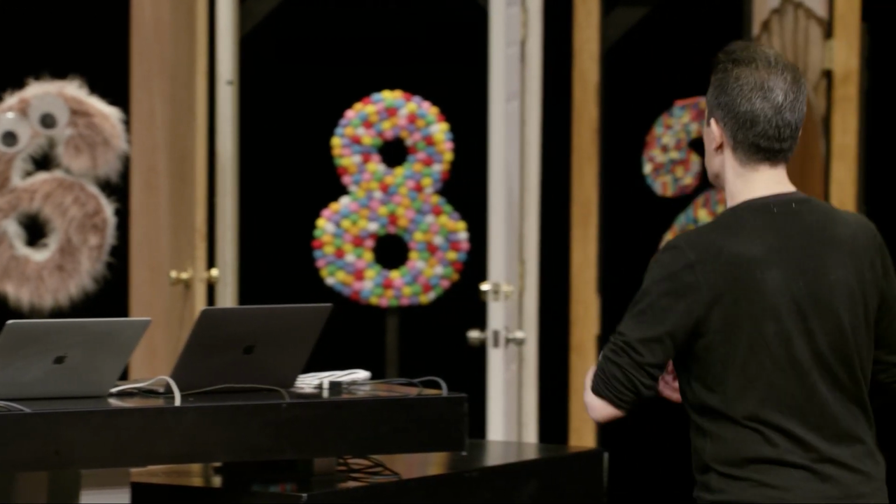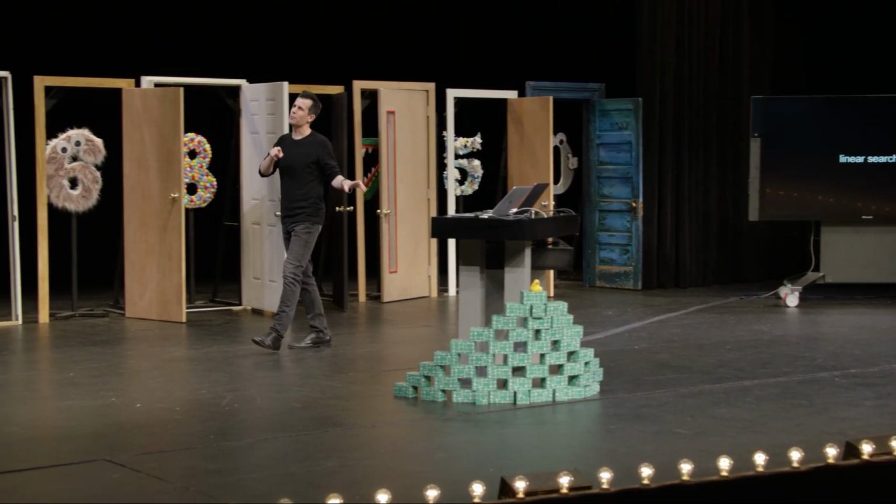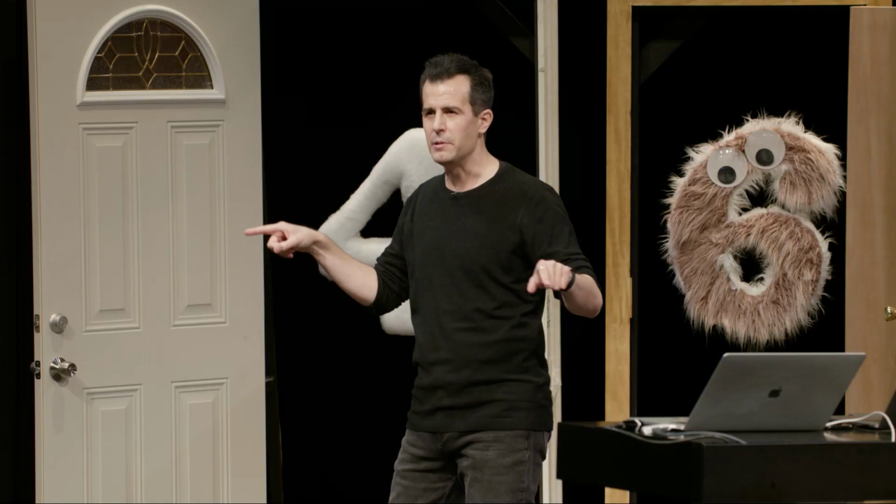Because these numbers, it turns out, are just randomly arranged behind these doors. So it wasn't bad at all that you hopped around. Although the downside is if you hop around, you and I as humans can pretty easily remember where we've been before. But if you think about how we would translate that to code, we're starting to accumulate a bunch of variables, because you have to keep track of that.